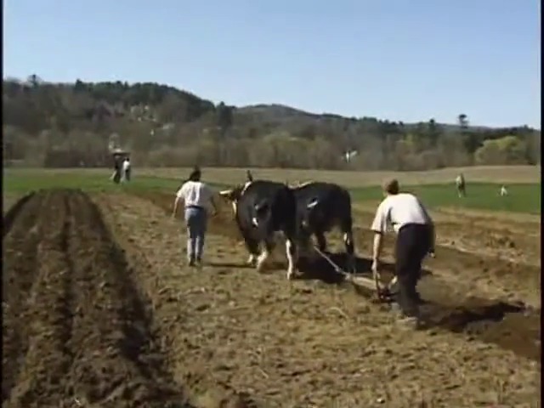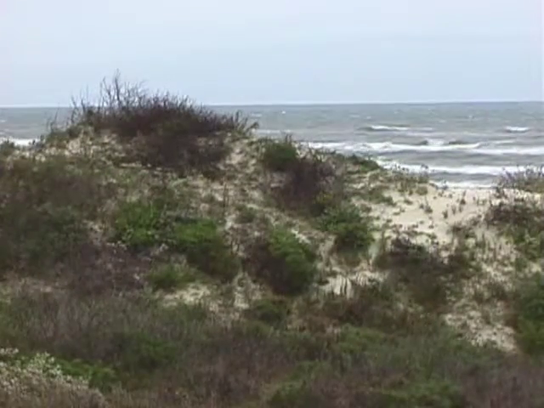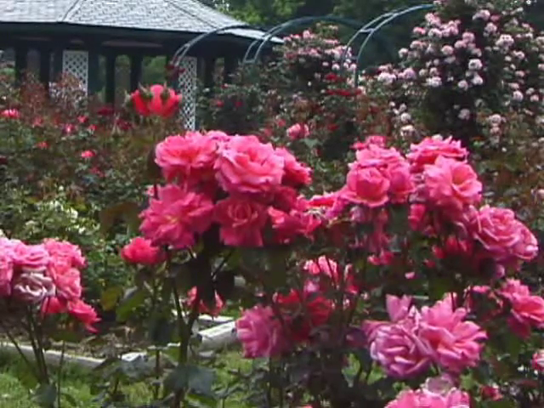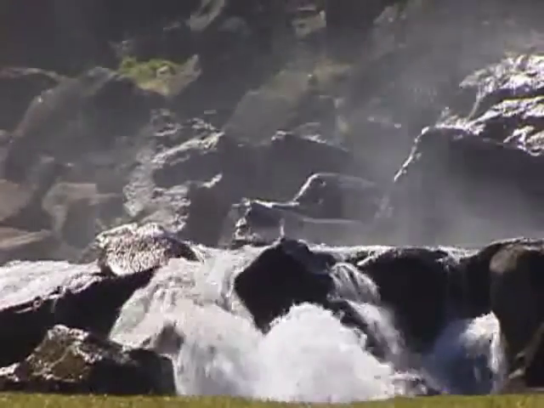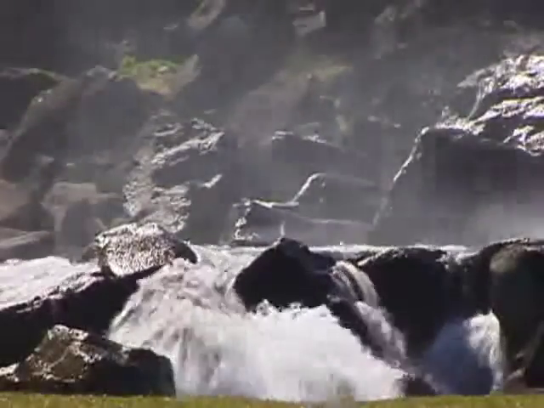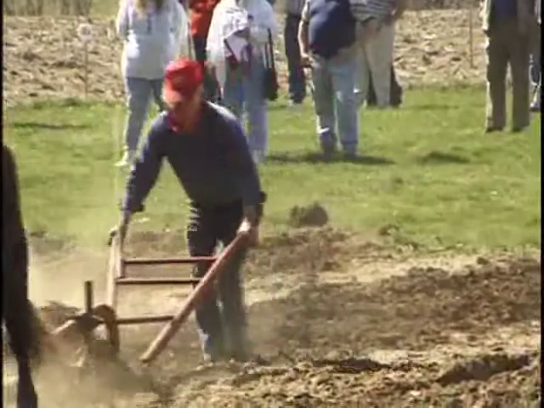Where did the soil in this field come from? And how is the soil in these beach dunes different from that in this rose garden? During the next few minutes, we're going to answer many of these questions as we explore the powerful forces of weathering and look at some of the important characteristics of soil.